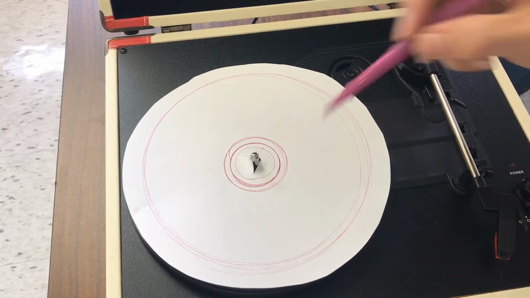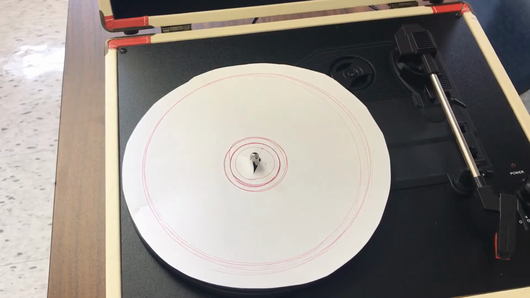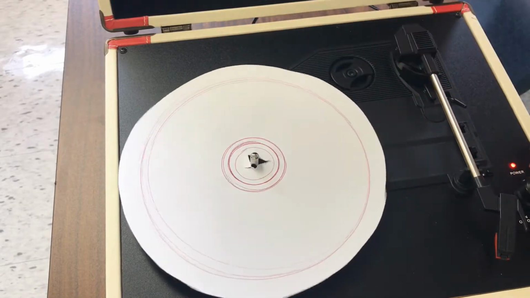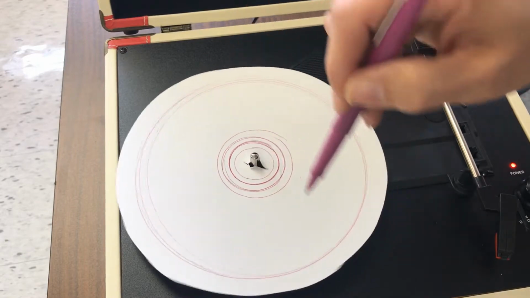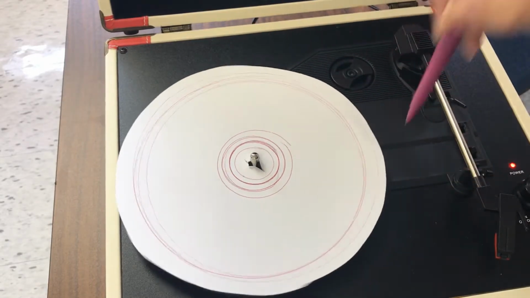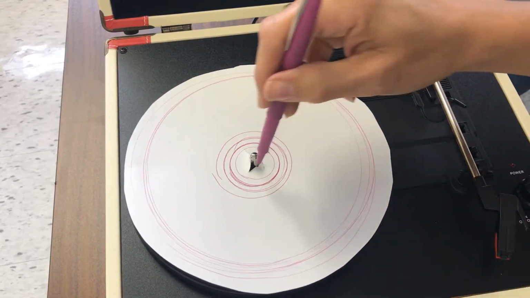So we know that each of these circles was made in the same amount of time because the turntable is revolving and the rate of revolution is the same, right? So whether you're on the inside, it makes one circle. It's about 2 seconds, I would say. Let's try it. Ready? 1, 2. Let's try it out here. 1, 2. Yep, it comes back to the start in about 2. So the rate of revolution is the same.